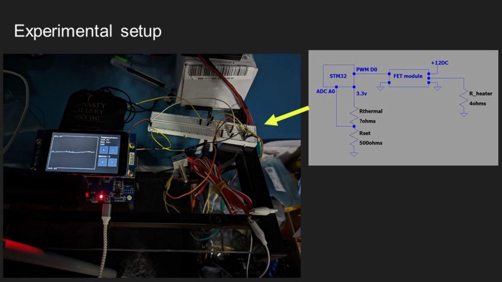We've got the STM32, the ADC connected to the resistor of the thermistor, the RSAT that we discussed in the last video, with the 3.3 volts from that system. Then we have PWM going out to the FET module that's connected to the power supply as the source, and then it just goes out to the heater, which is a 4 ohm heater.